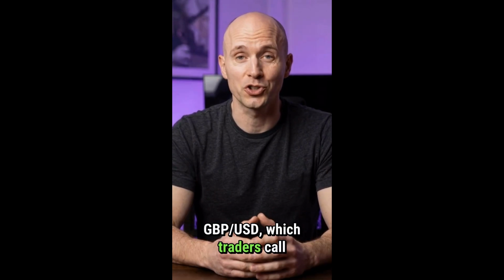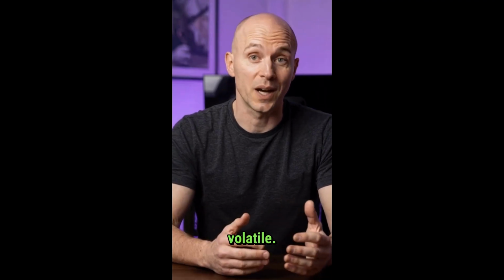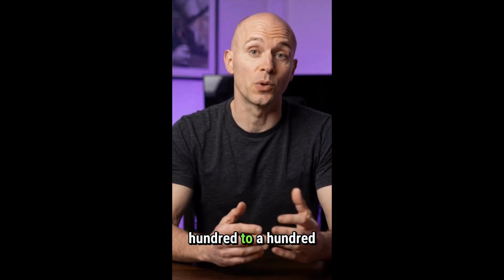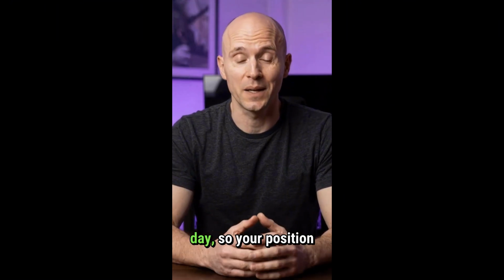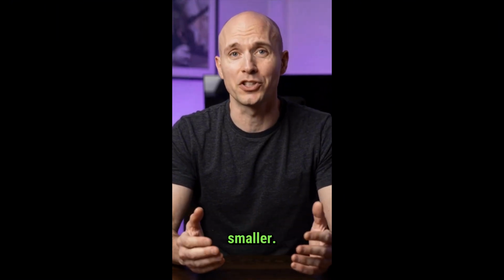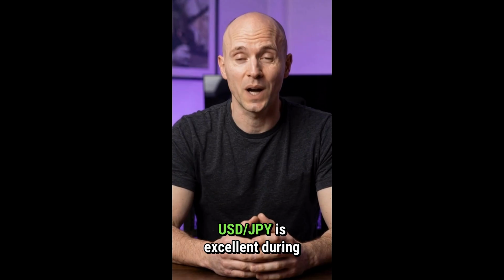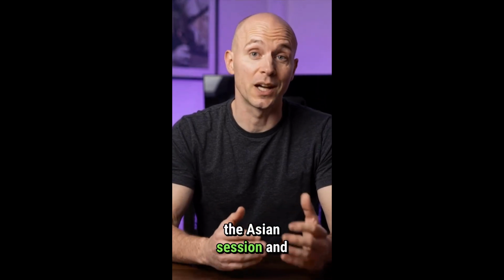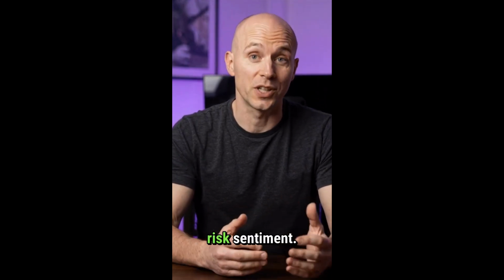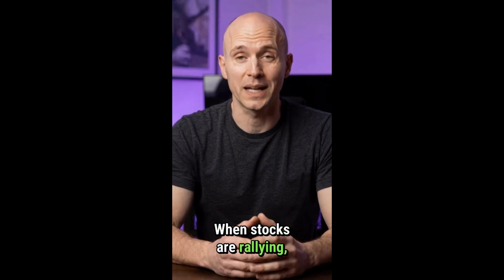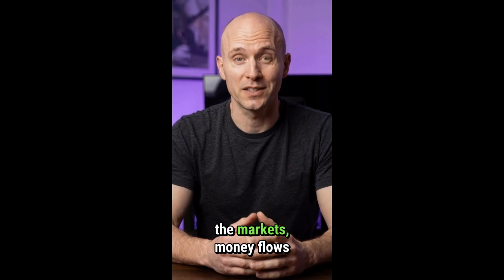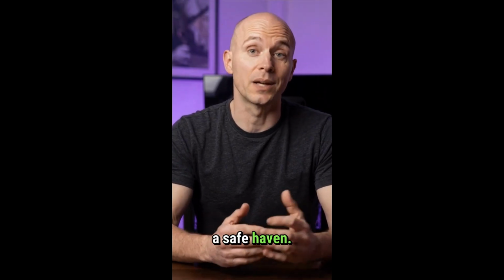GBP/USD, which traders call the cable, is more volatile. It can move 100 to 150 pips in a day, so your position sizing needs to be smaller. USD/JPY is excellent during the Asian session and is often influenced by risk sentiment. When stocks are rallying, USD/JPY tends to go up. When there's fear in the markets, money flows to the yen as a safe haven.